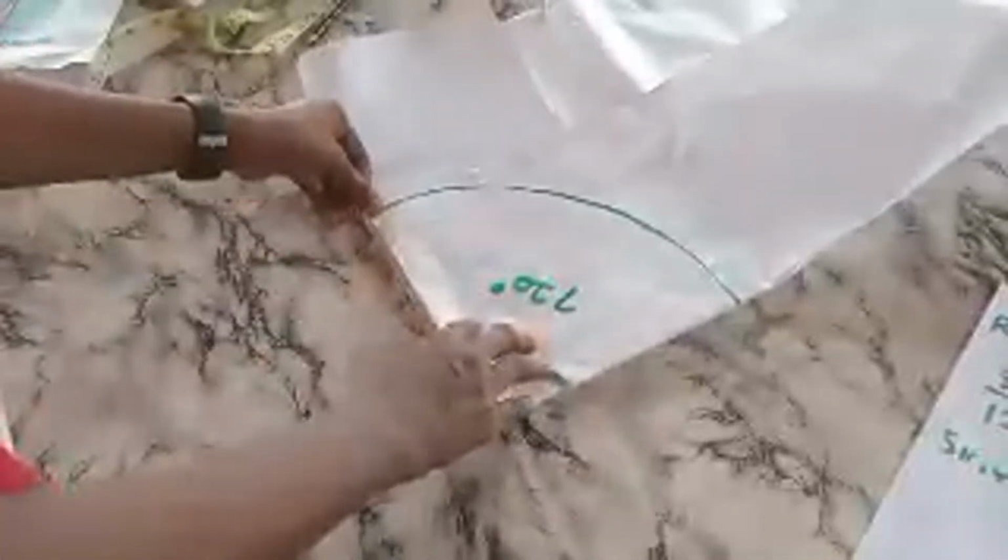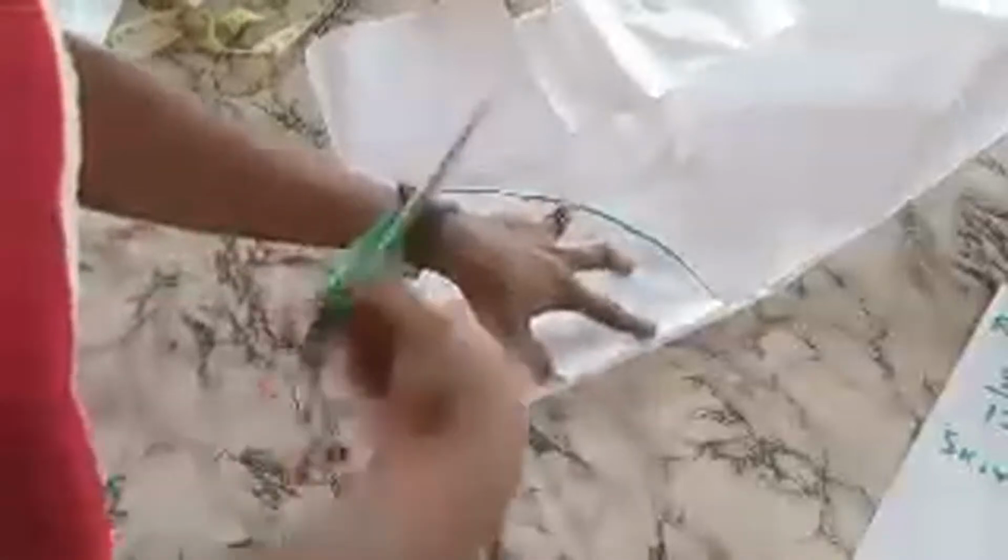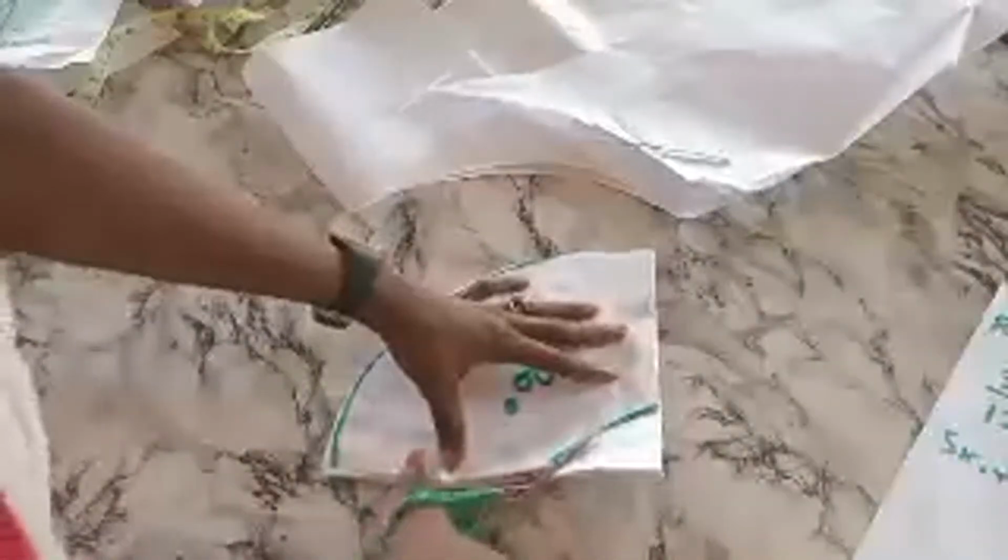720 degrees is the double of a full circle. 2 full circles, 360 degrees each. That is 720, 360 plus 360. So this is 720 degrees, and this is the second part of the 720 degrees.